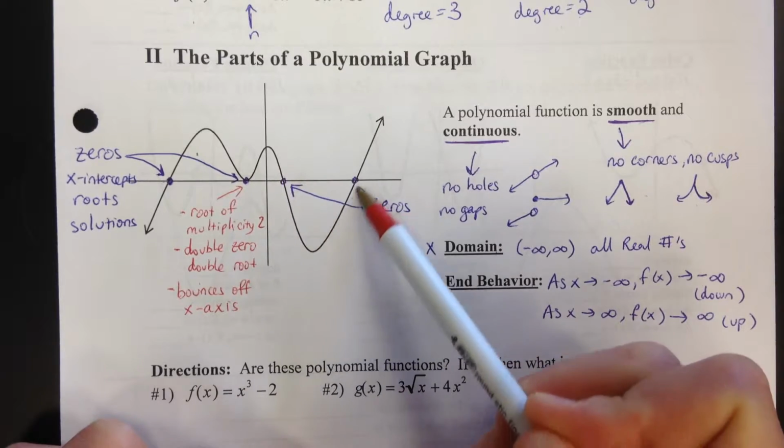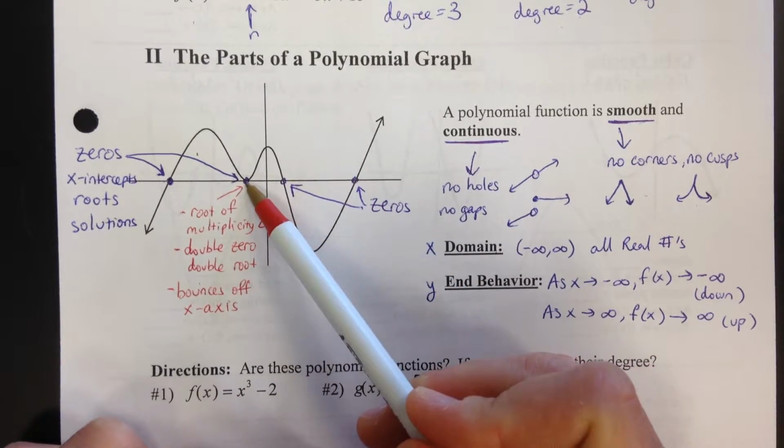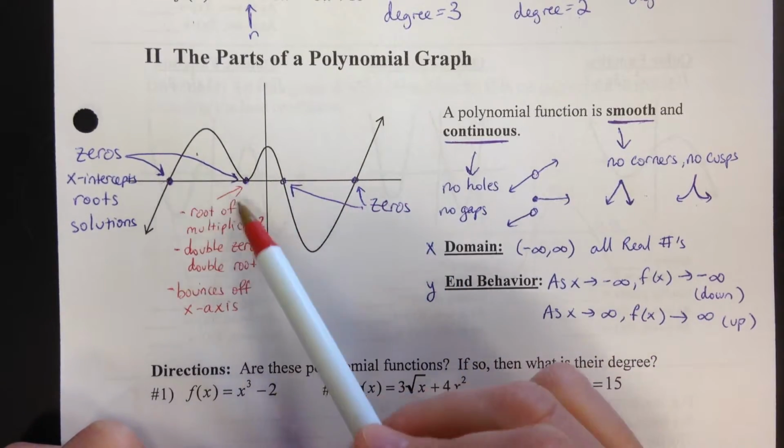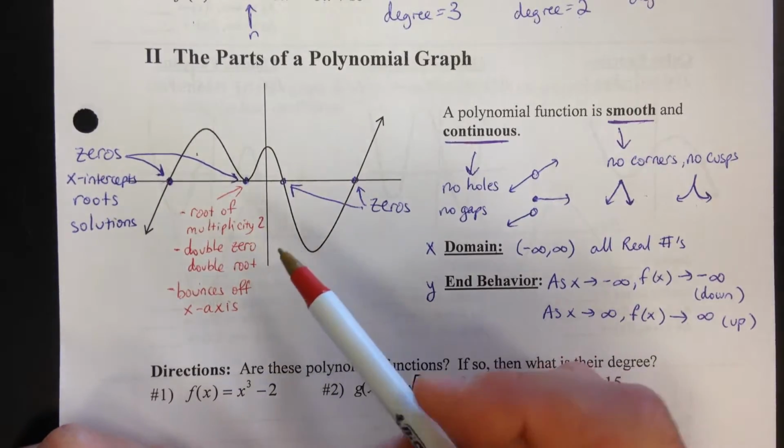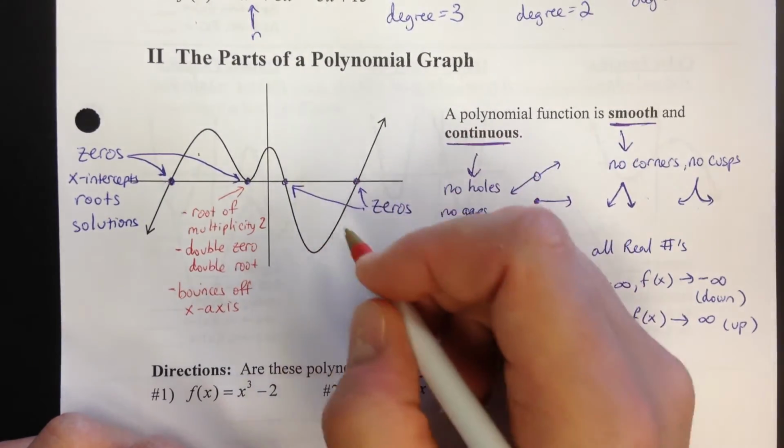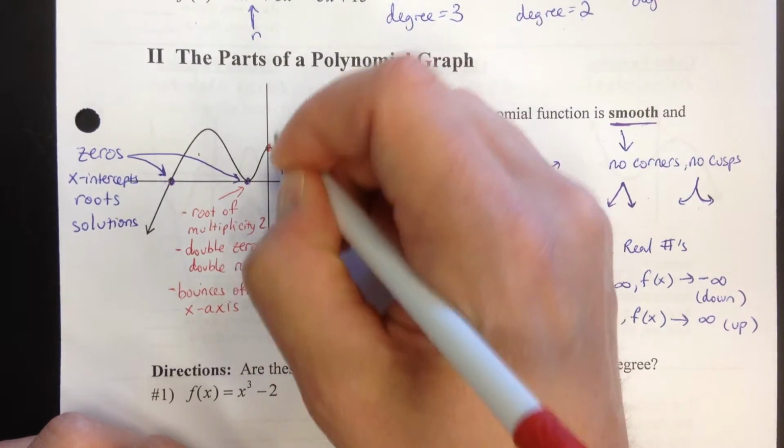Okay, now all the other zeros, notice they actually go through, except for this one. So this goes through, this goes through. So this would be the root of multiplicity 2. All right, so those are zeros. Now some other points that are going to be important. Y-intercept is when you cross the y-axis.